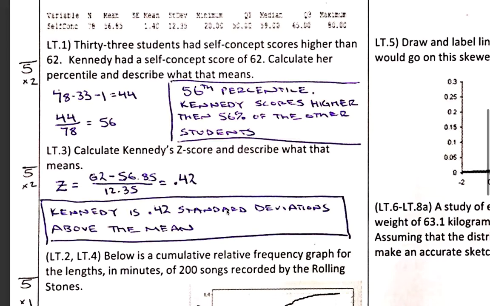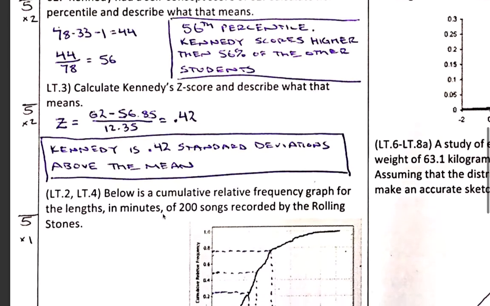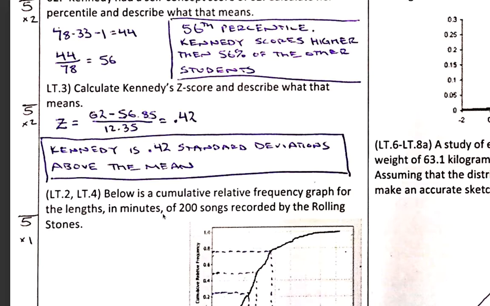Learning Target 3 is about finding z-score, and remember the reason why we find z-score is so that we can compare it to somebody that has maybe a different total number. If it's got a different total number, then it would be a little bit harder to compare. And so here with the z-score, remember it's the individual score minus the mean divided by the standard deviation. And so when we do that, we get 0.42, which means Kennedy is 0.42 standard deviations above the mean. If, of course, the mean is 0.